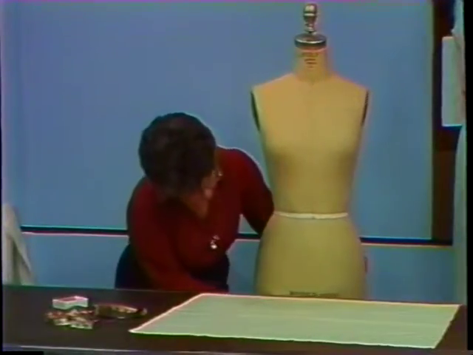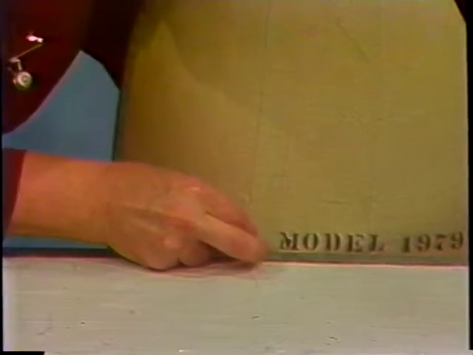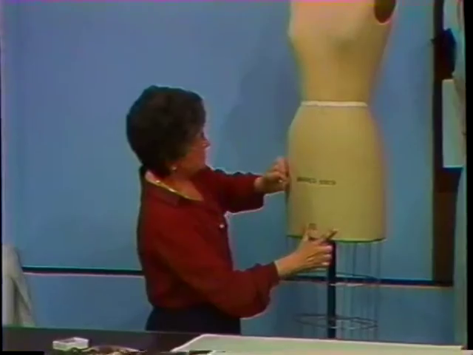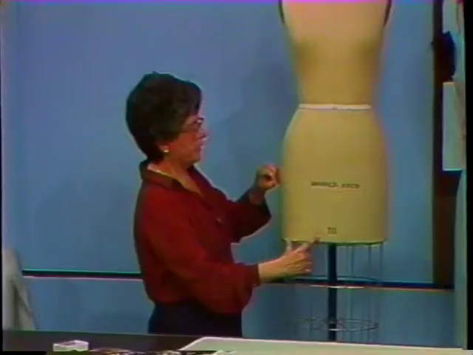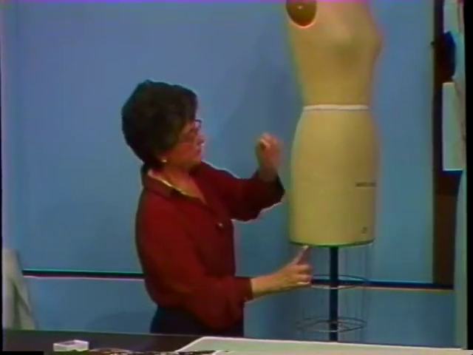I think I lost one. Yes, I lost one. Okay. Having identified the level, we can now sink the pins, slipping it right under the muslin casing.